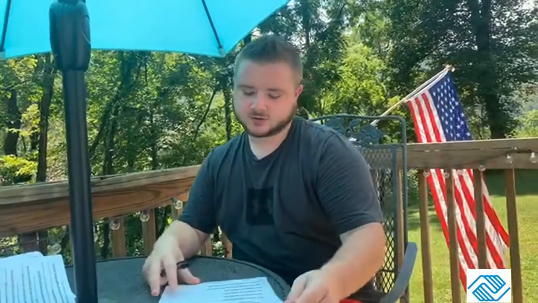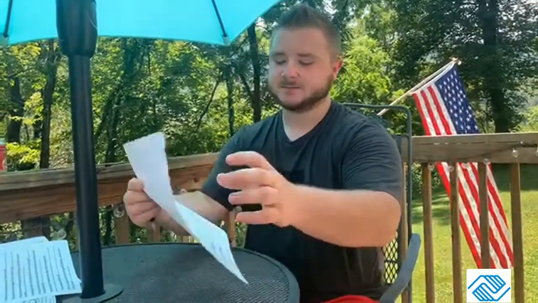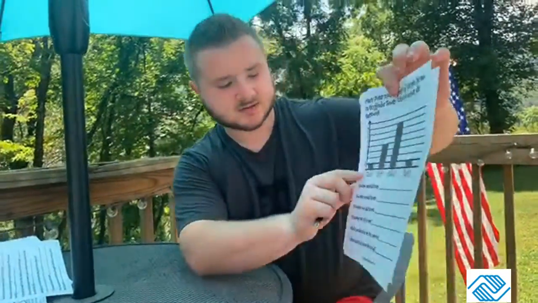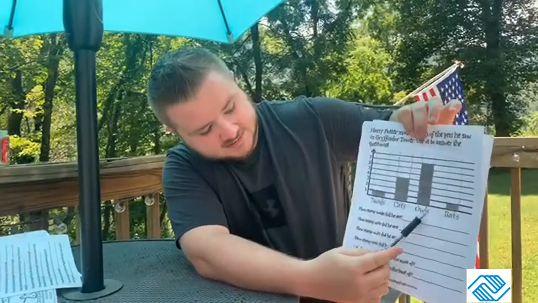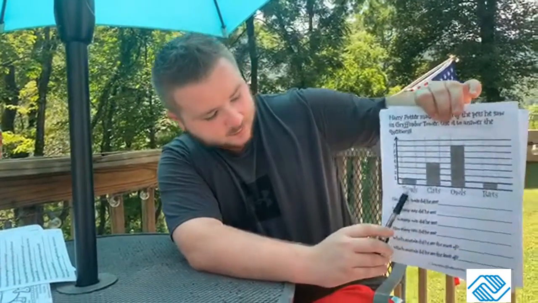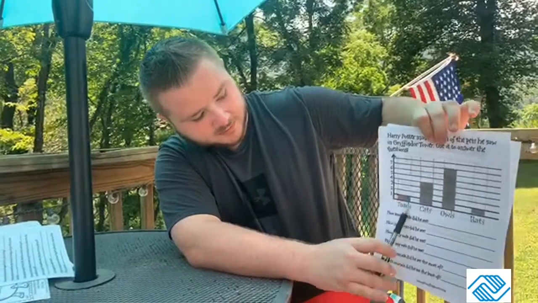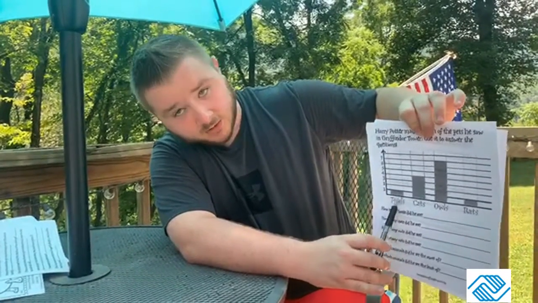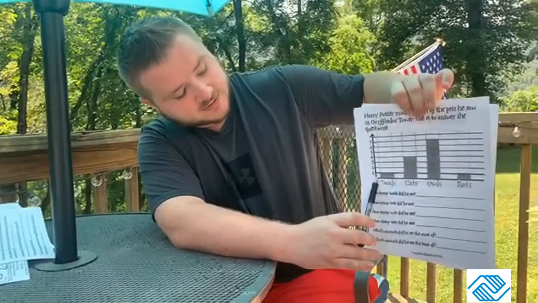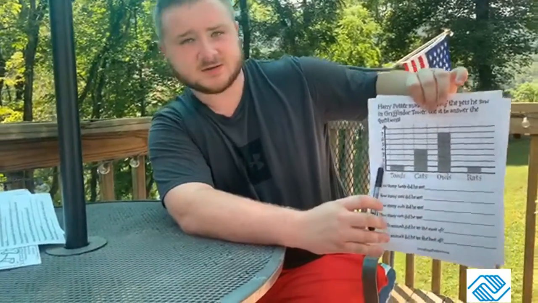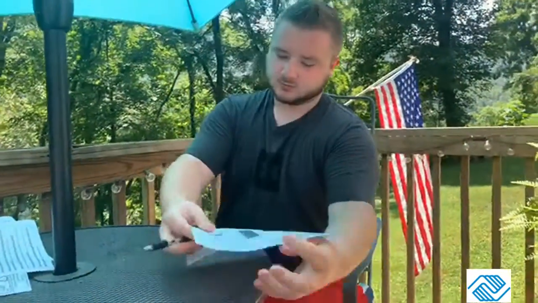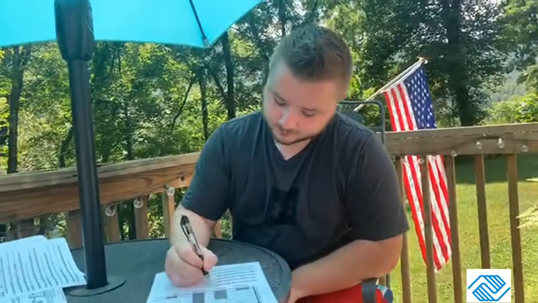Alright, so first question says, how many toads did he see? And as you can see on the chart, it says toads, cats, owls, and rats. And it has a block, it's like a bar graph, a block or bar going to the number. So he's seen 1 toad. Right there it says 1 toad. So the answer is just 1.